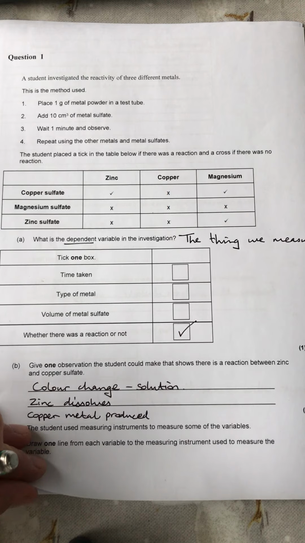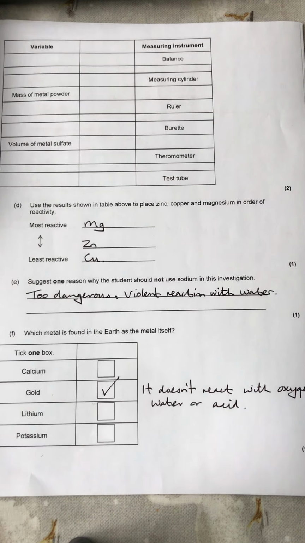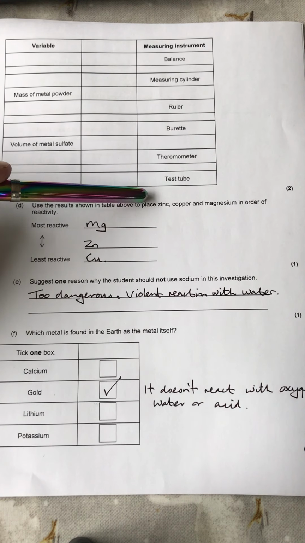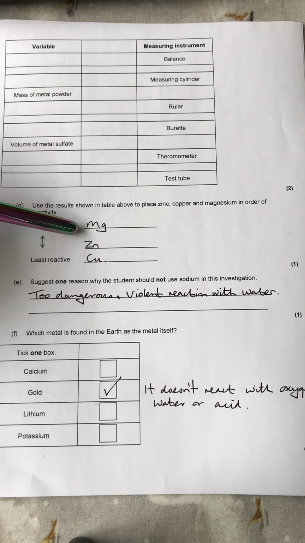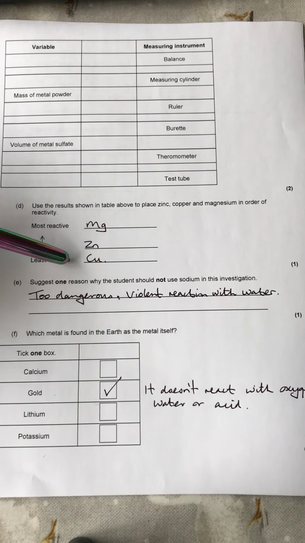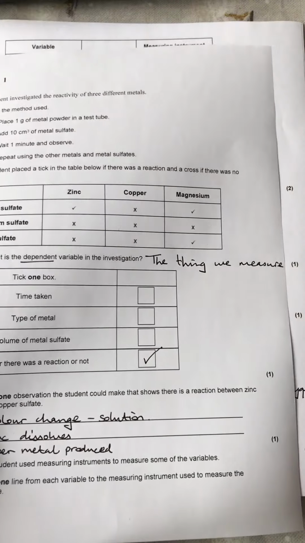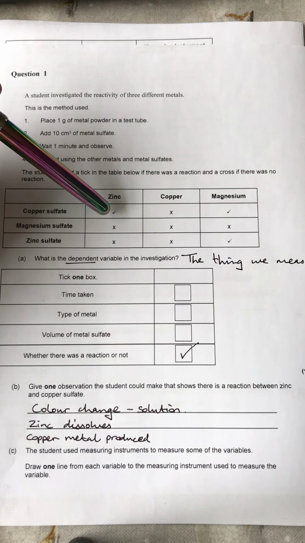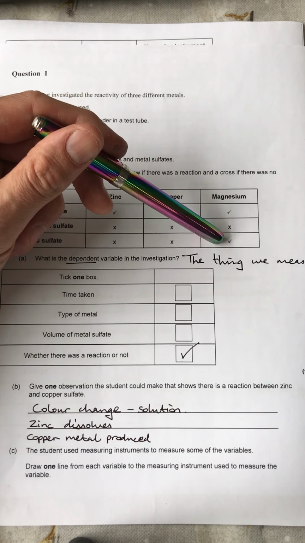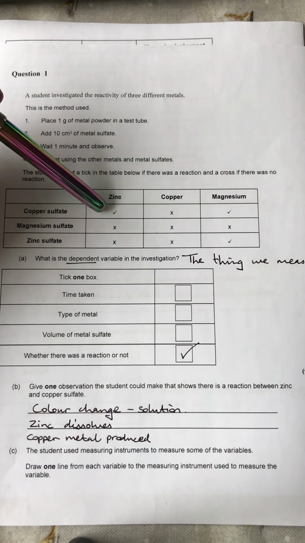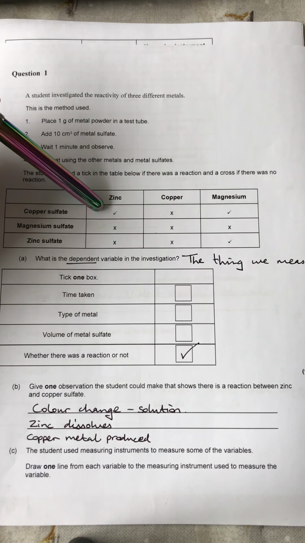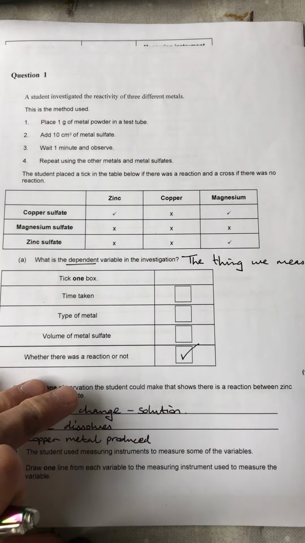Part C, you're given the results, asked to work out the order of reactivity. How would we do that? Well, the actual answer is magnesium, zinc and copper, but you'd have to refer back to the results in the table. If you look at magnesium, it reacts with 2 other solutions. Zinc only reacts with 1, copper reacts with none. So magnesium's the most reactive, then it's zinc, then it's copper. So you refer back to those.